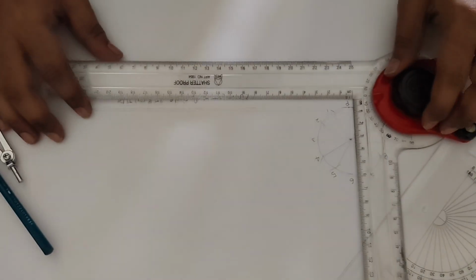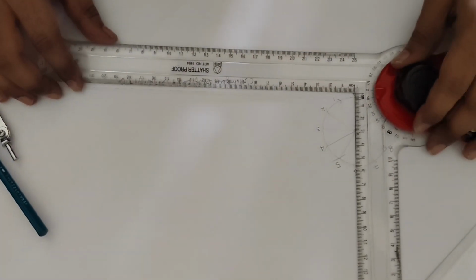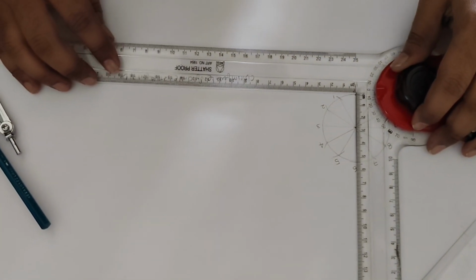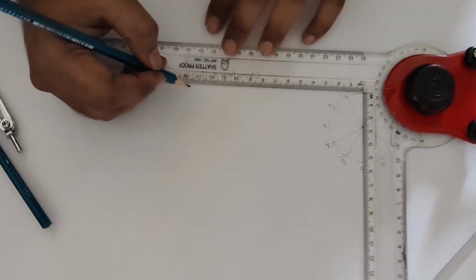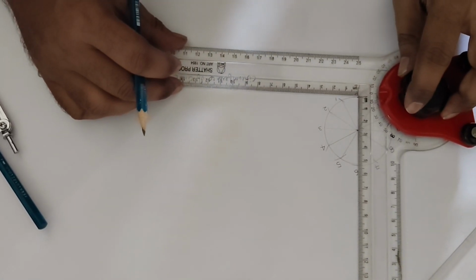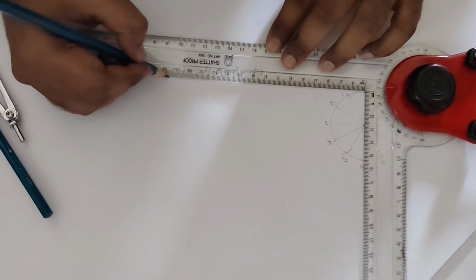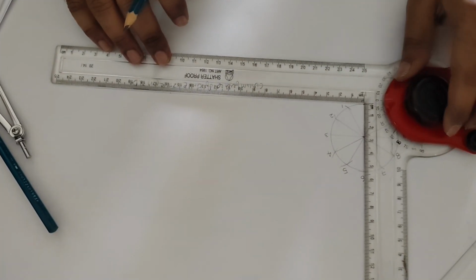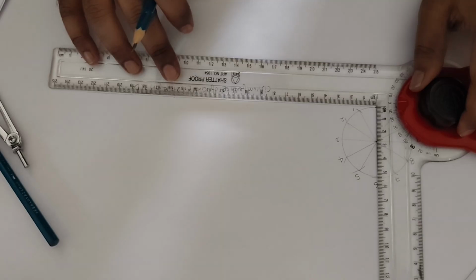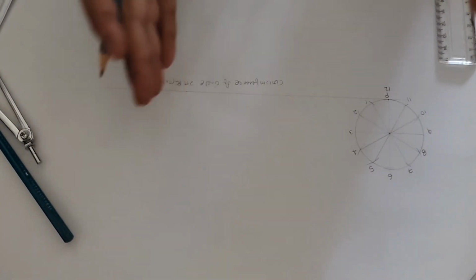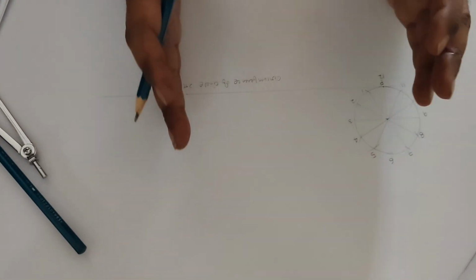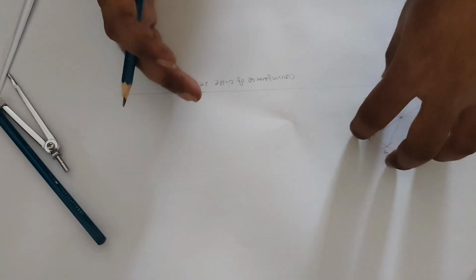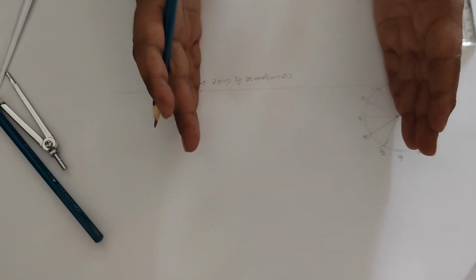Okay. So this is 157. Okay. So we get the length as 157. So now we have to divide this 157 into equal parts. Why? Because we are dividing the circle into equal parts, then the directing line should also be divided into equal parts.